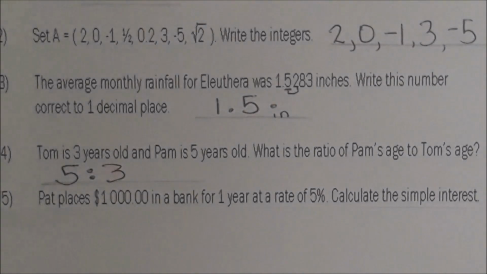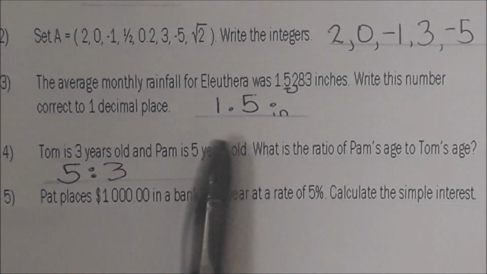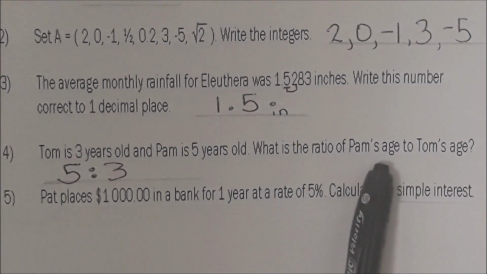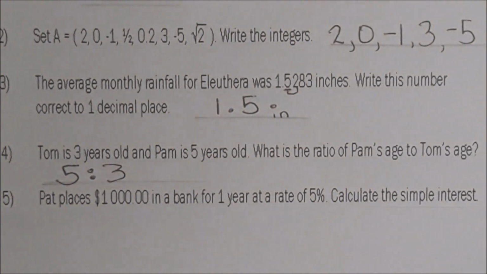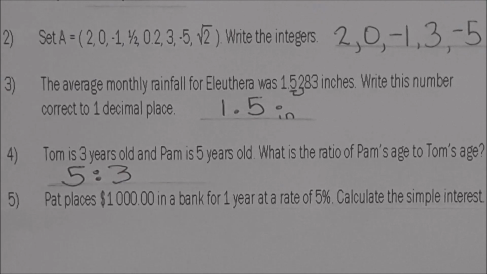So the answer is 5 to 3. Why did you put the 5 first? Because the question reads, what is the ratio of Pam's age to Tom's age? So you put Pam's age first, and then Tom's age last. Okay, read the next one now, number 5.